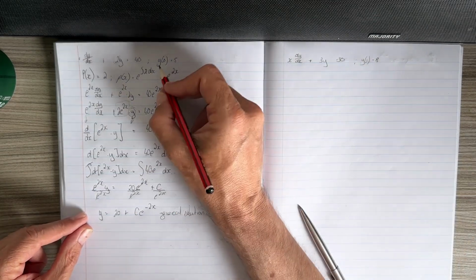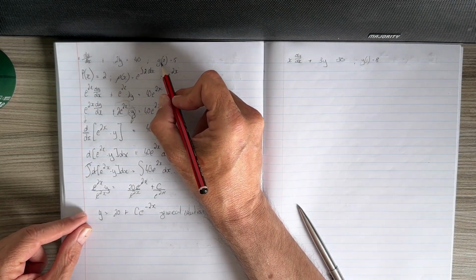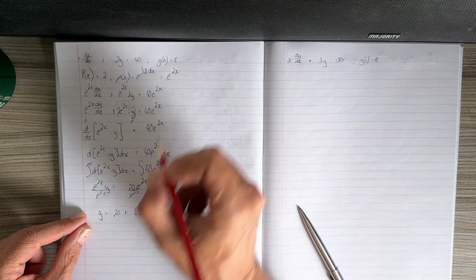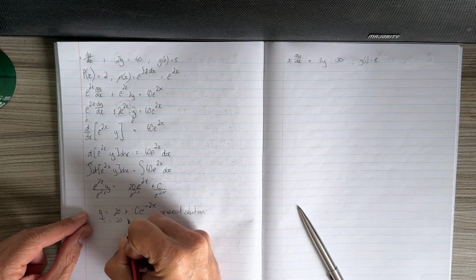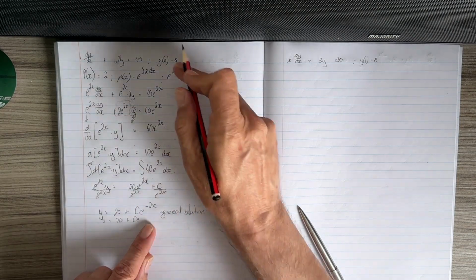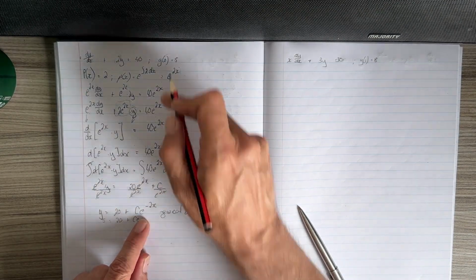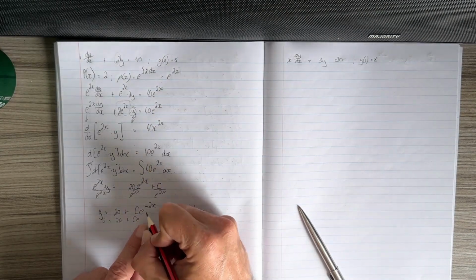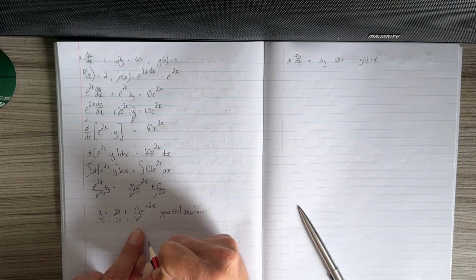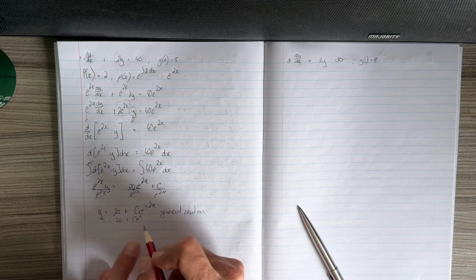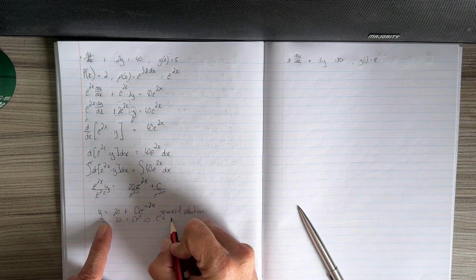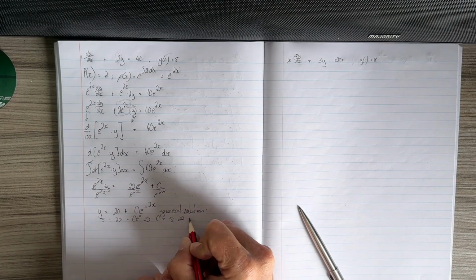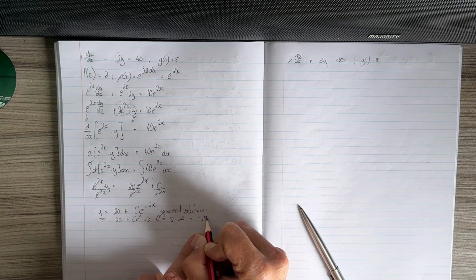So what they're telling us here is y of 0 is 5. So we can actually fill that in. We can say 5 is 20 plus c e to the minus 2 times x, which is 0, so that's e to the 0, which is 1. So c is actually equal to 5 minus 20, which is equal to minus 15.